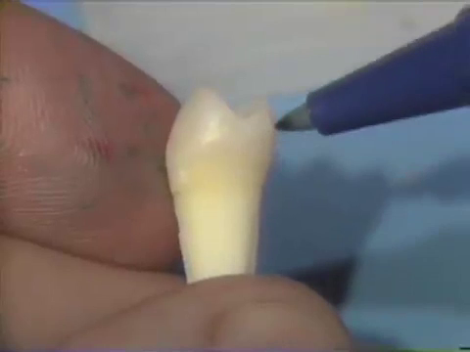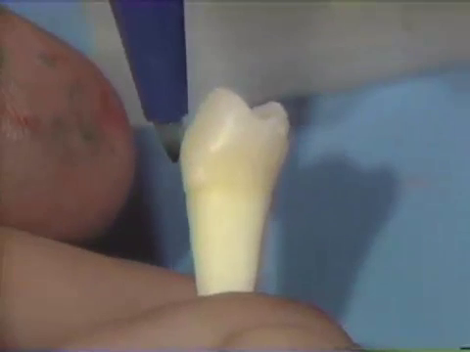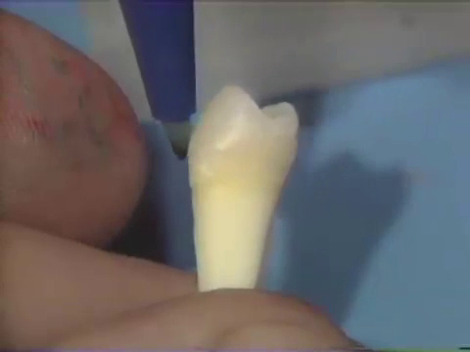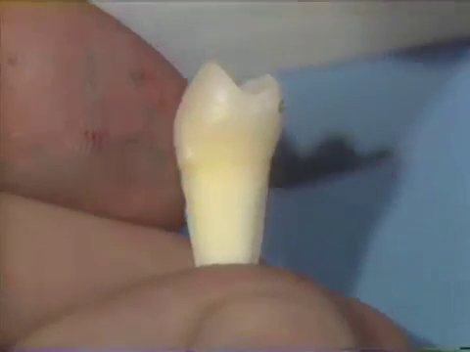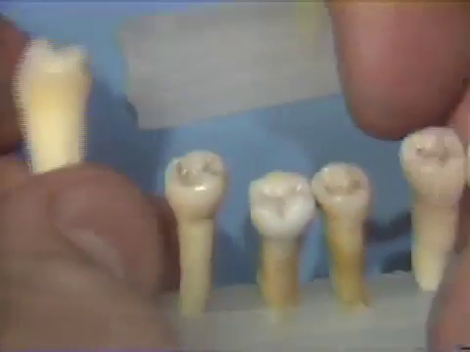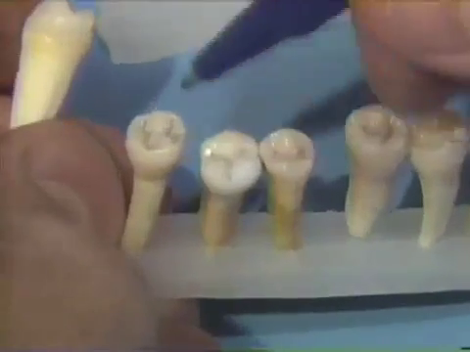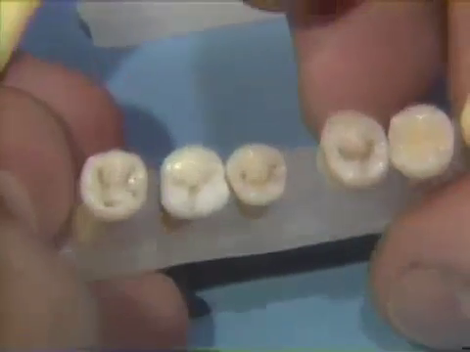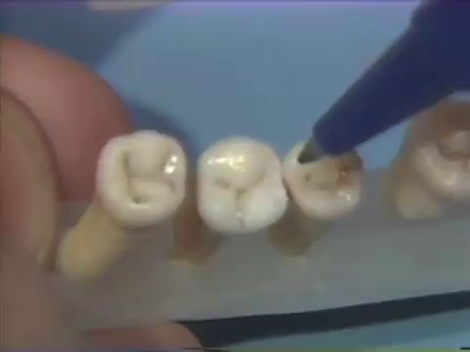Height of contour on the lingual is more in the center of our lingual surface, and on the facial aspect of the tooth it's said to be in the lower center portion. When we have the three different anatomies on this tooth, the U, H, and Y, this leads to a different occlusal anatomy as far as our terminology is concerned.